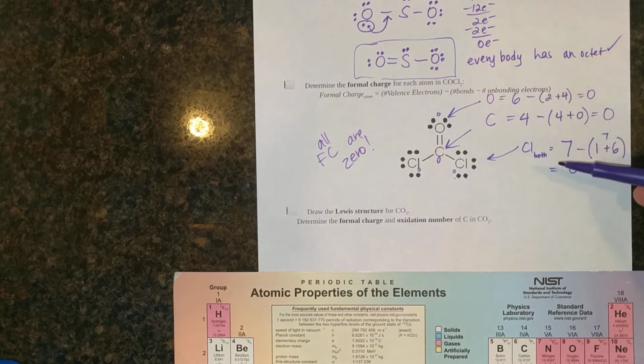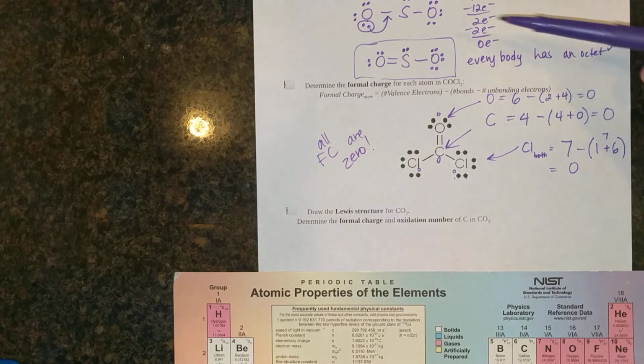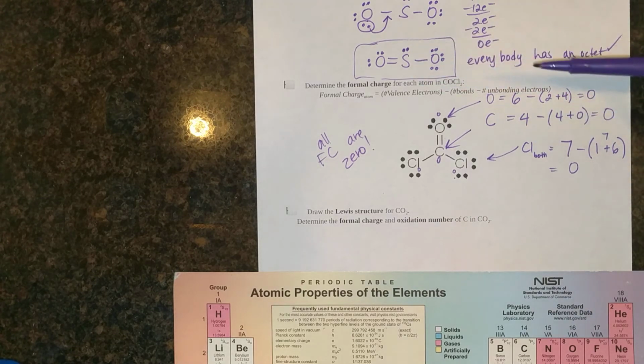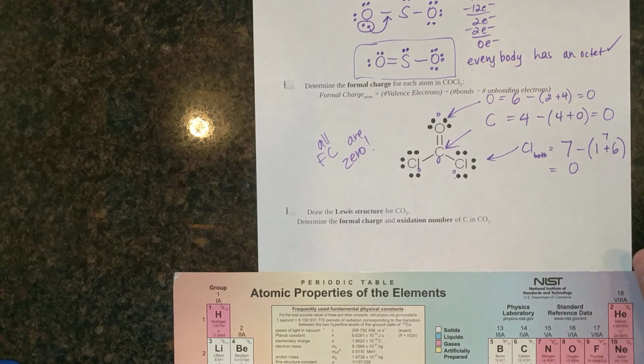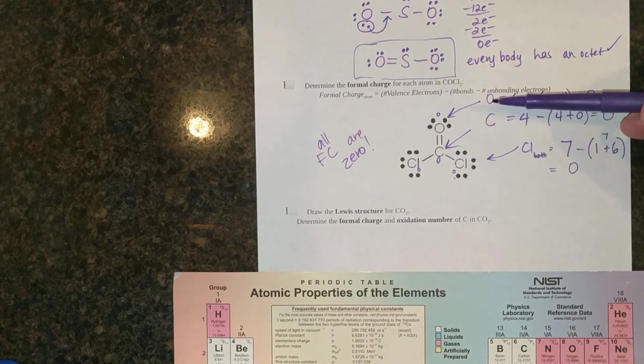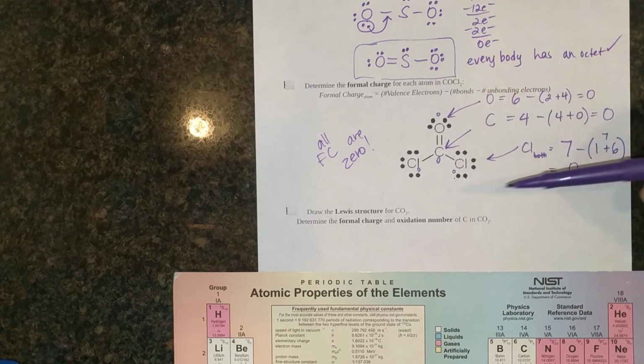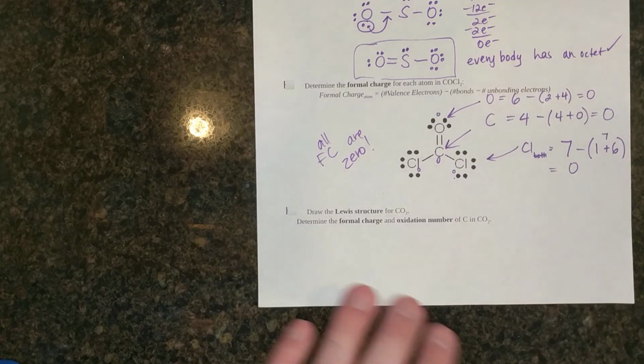So I know it looks like I did all this work for nothing, but no, this is how you calculate formal charge. You do valence electrons minus bonds minus the number of unbonded electrons. And what's nice about this is you really want to minimize the formal charge, to get it as close to 0 as possible. This structure must be pretty stable because it has the least amount of formal charge.